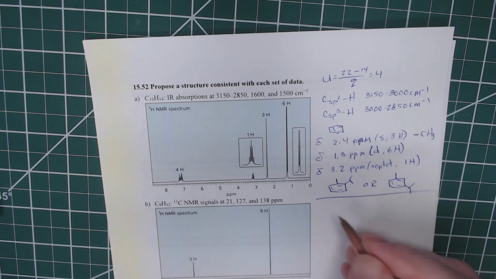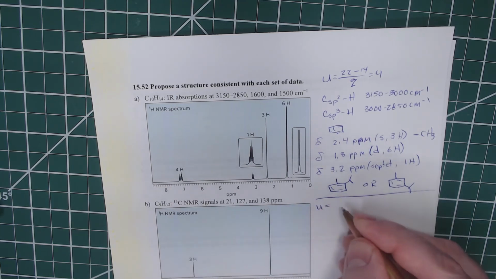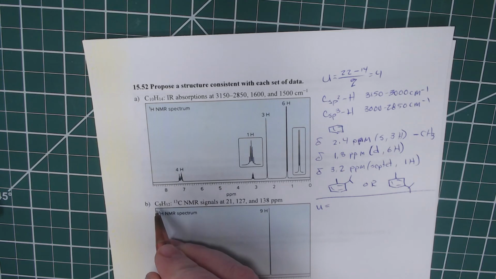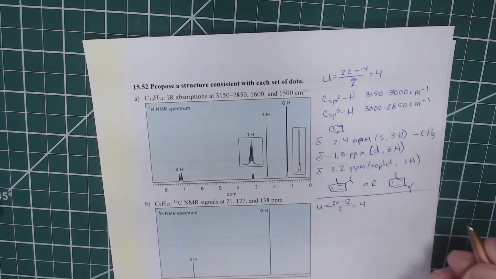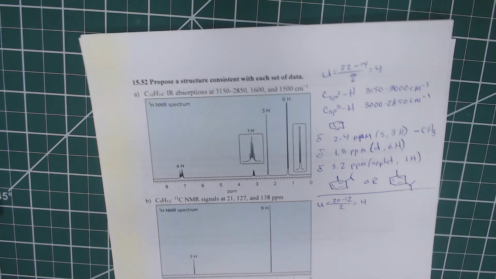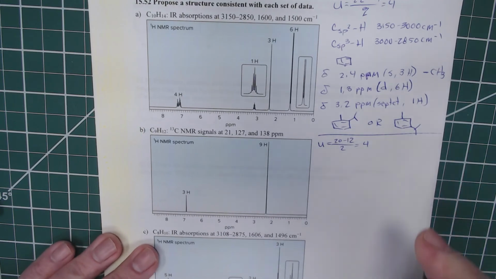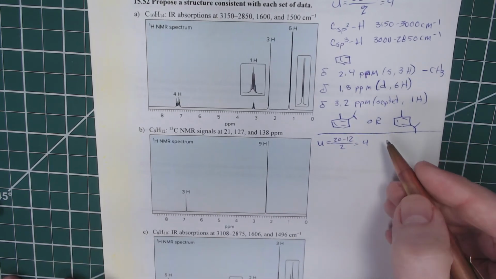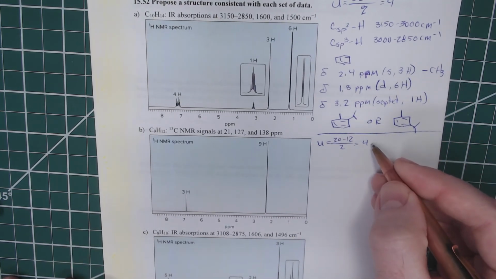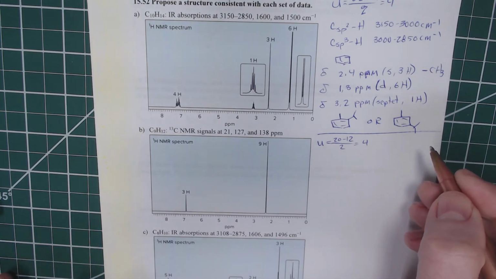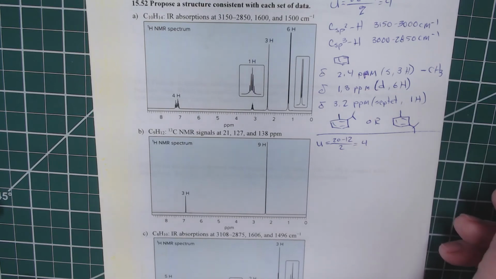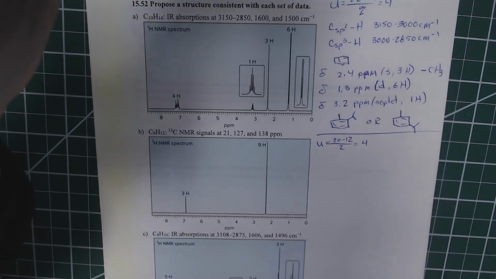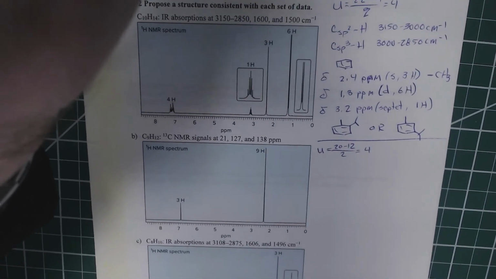So now let's look at this one. Our degree of unsaturation, so 9 times 2 is 18, plus 2 is 20. So 20 minus 12 over 2, again, gives us 4 degrees of unsaturation. With 4 degrees of unsaturation, then that tells us that we have a benzene ring and no other double bonds. So no other unsaturations. All right. I'm going to pull this down a little bit.